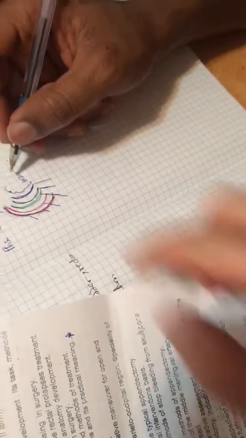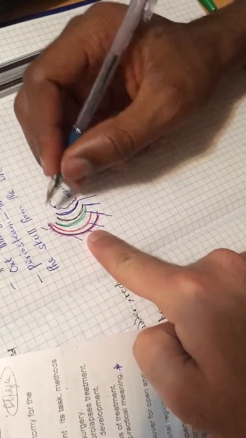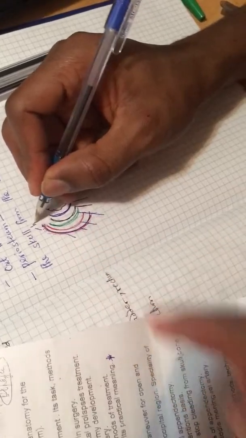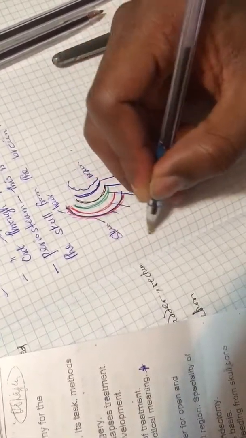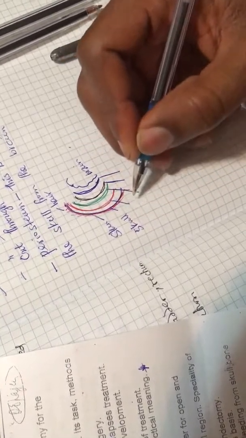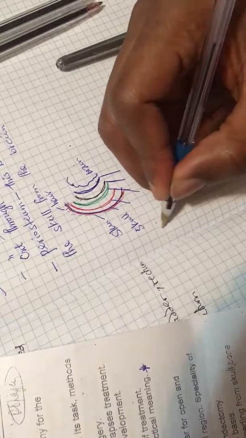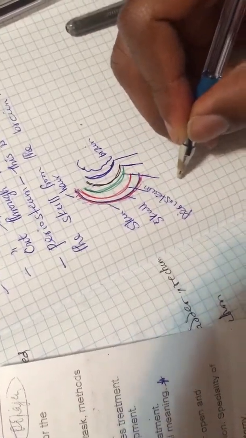So Mansour, first you have skin, after that bone. The red one is bone, yeah. Hair, skin, skull. What was it called? Periosteum.